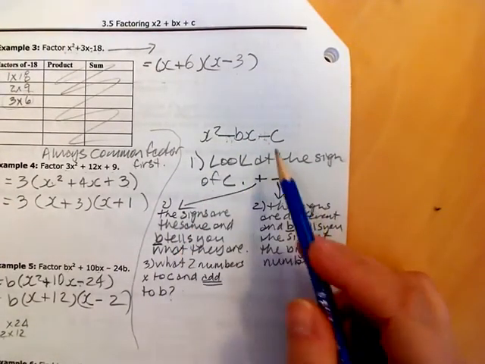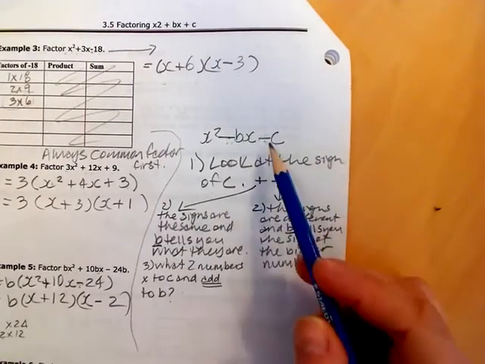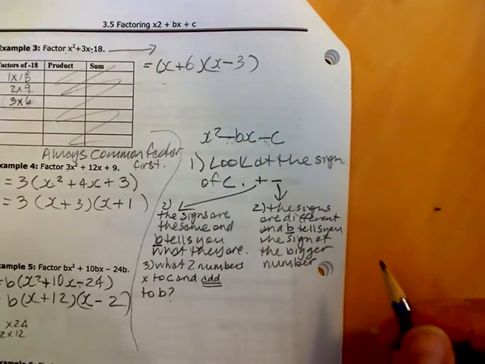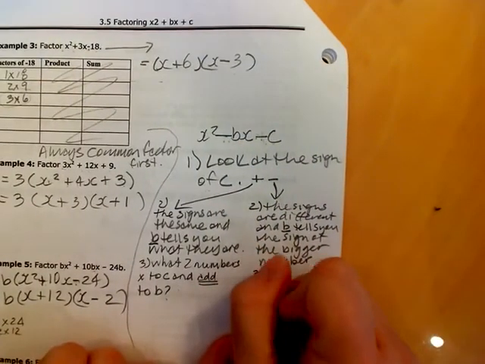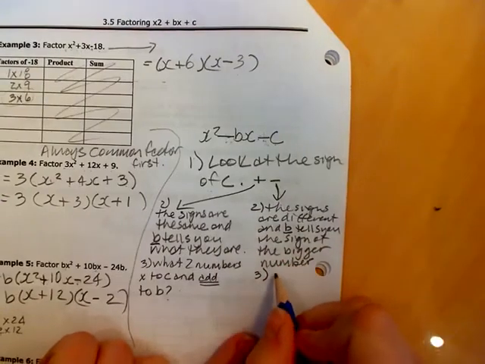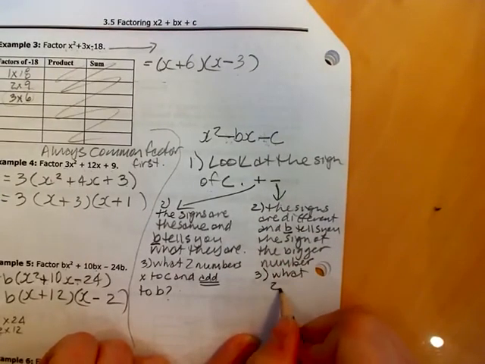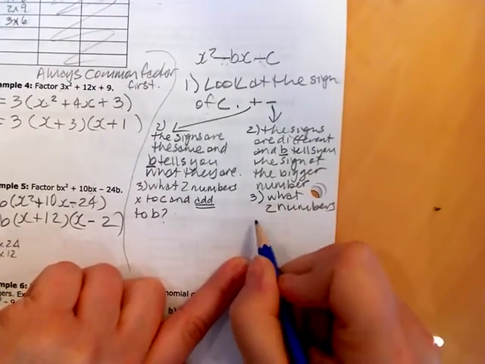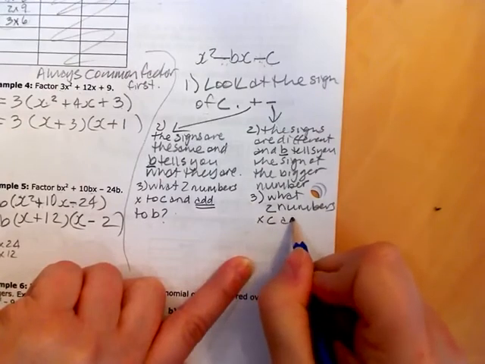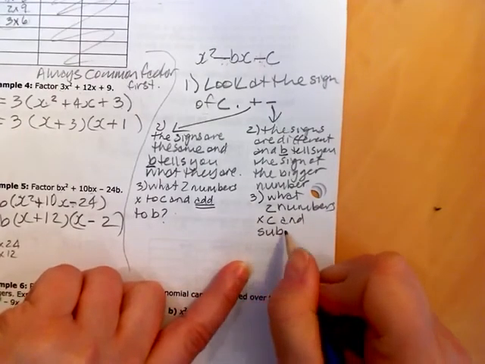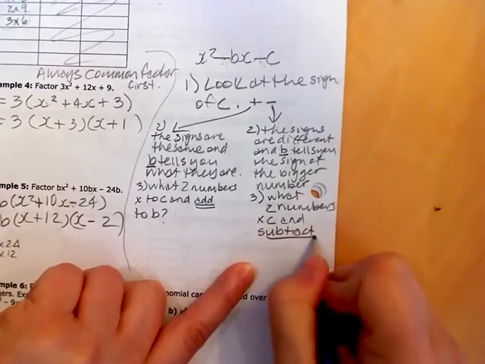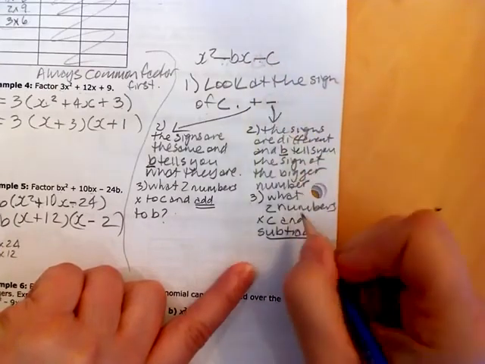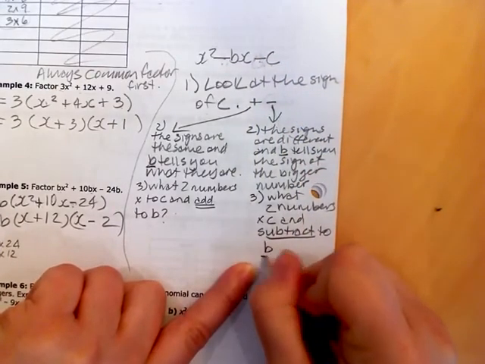So the first thing you do is look at the sign of c. If it's negative, that tells you the signs will be different, and the sign of b will tell you the sign of the bigger number. Then you will see what two numbers multiply to c and subtract to b.